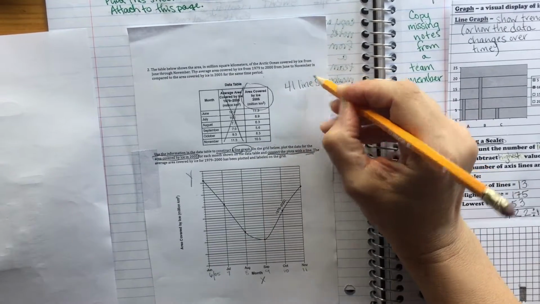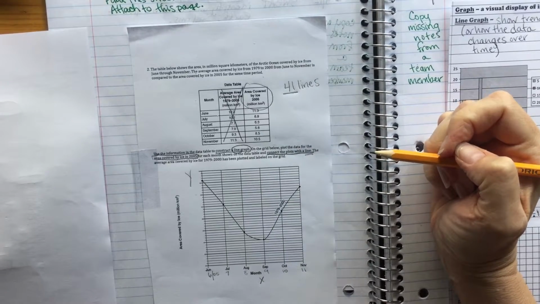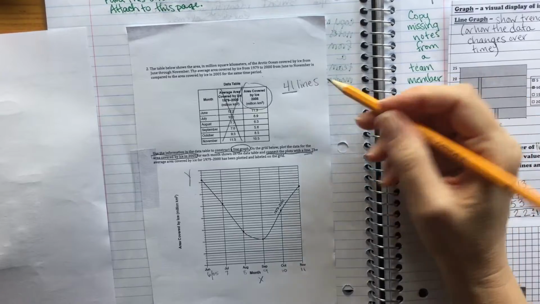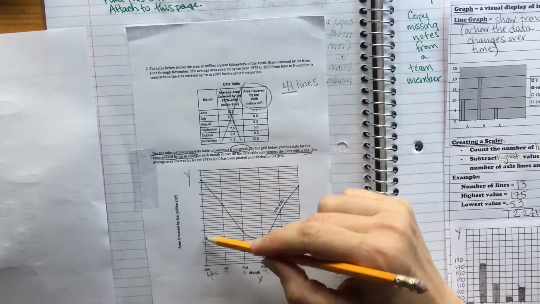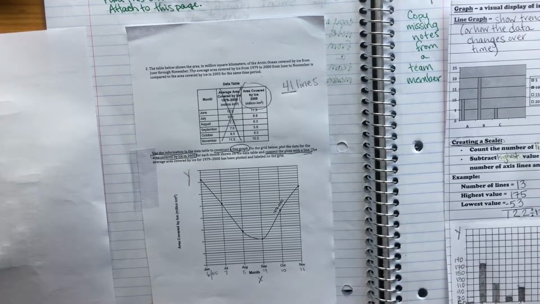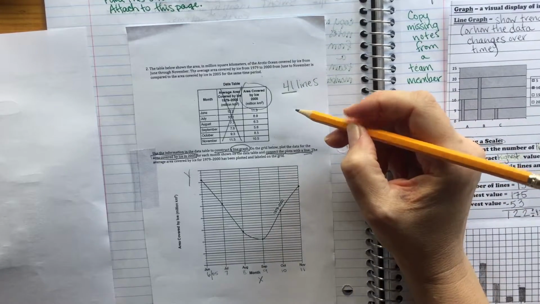And just like before, I'm going to show all of my work here so that if I make an error, I can go back and know exactly what I did wrong. Okay, so I've got 41 lines here. And now I want to see what is my next step. Go back to your notes and see what is my next step. So you should have seen that you have to subtract your highest versus your lowest value.